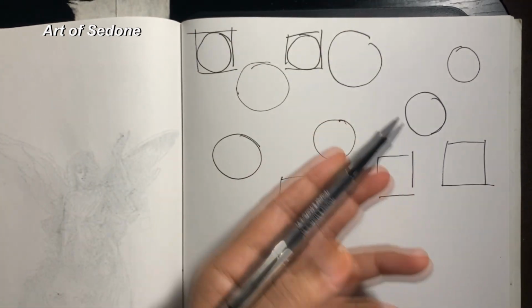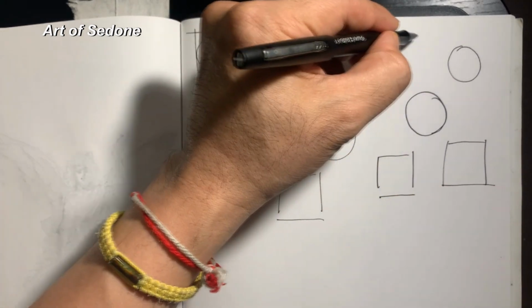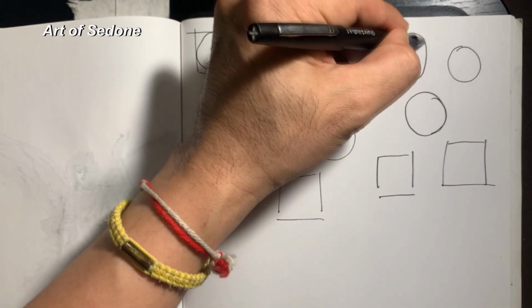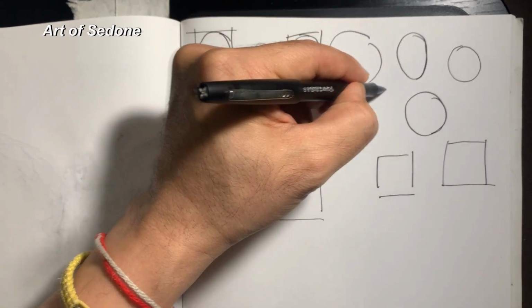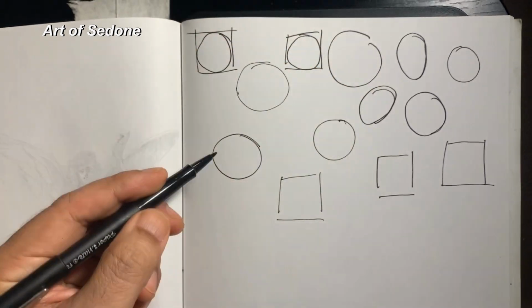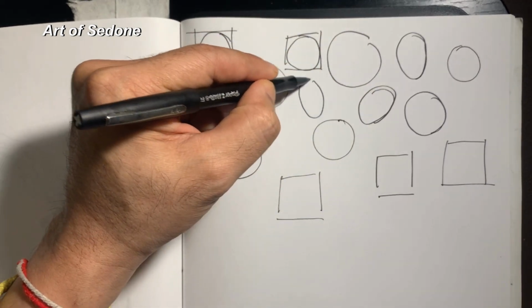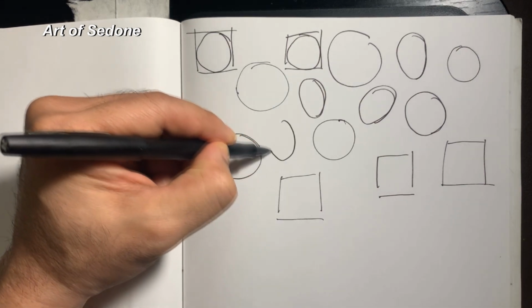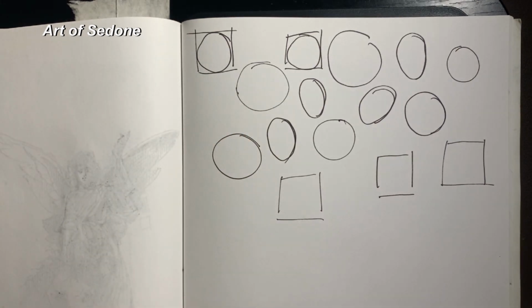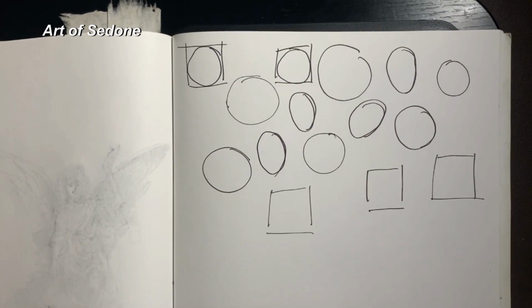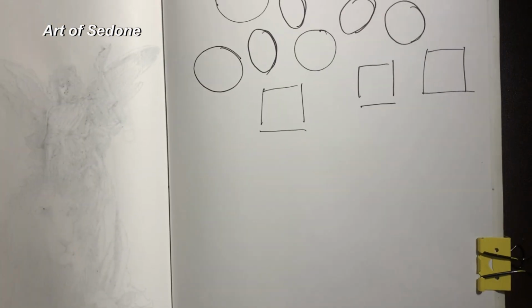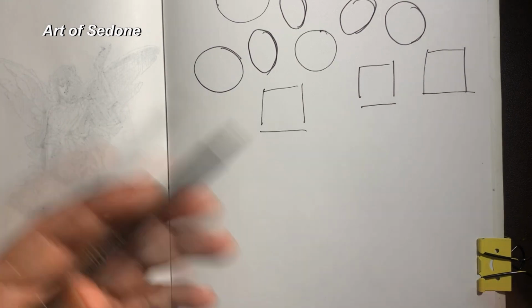However, you have to introduce a tilt to it, so you could do an ellipse. You could do it this way. Ovals. So I think this is pretty good. Play around with that. And then next, I'll talk about posing it.